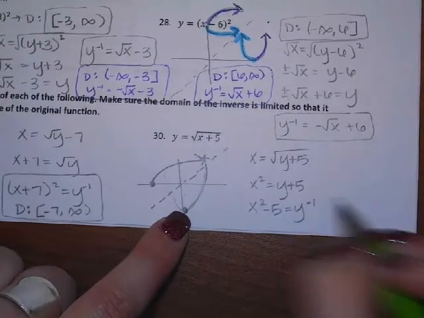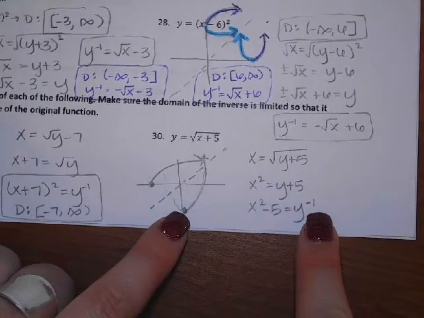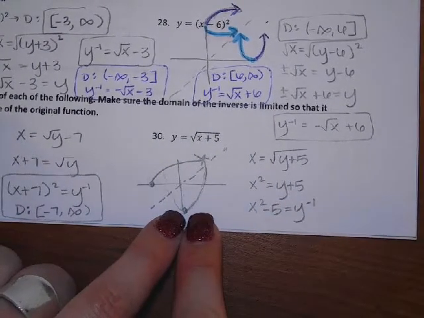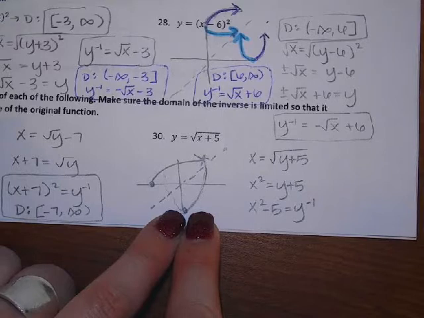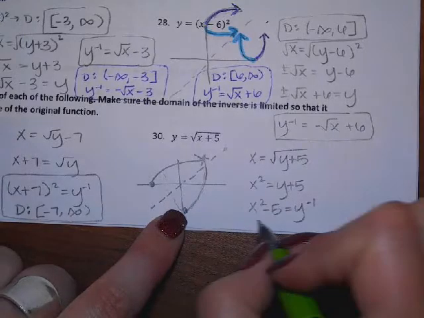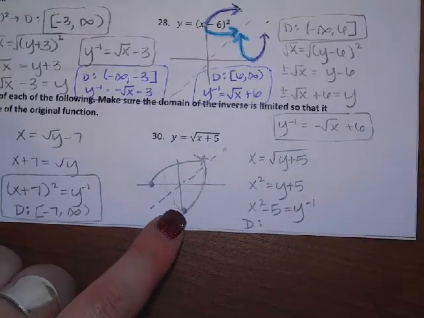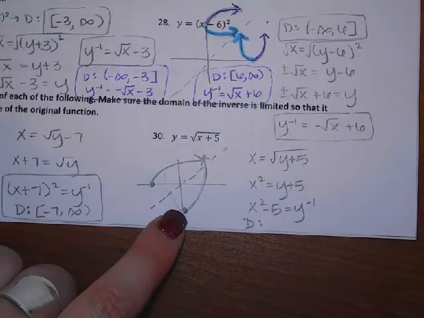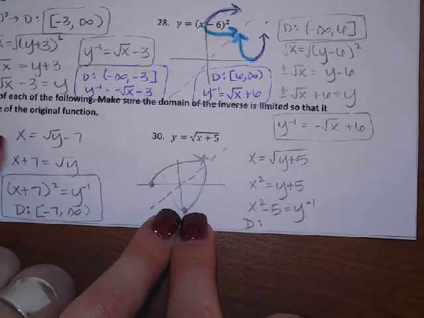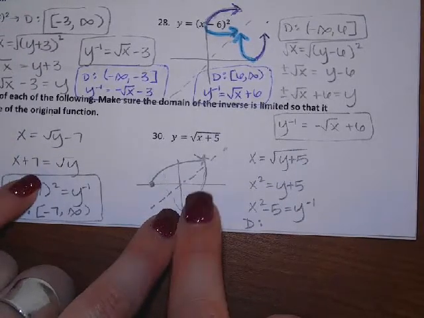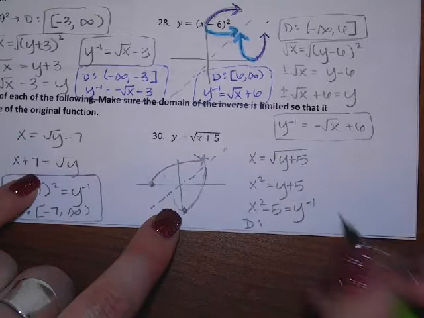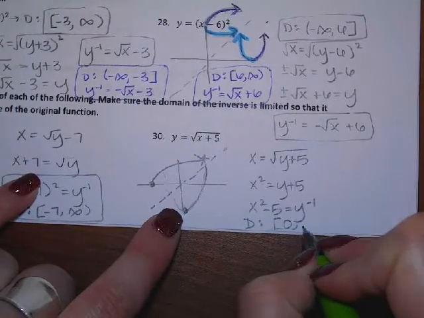Okay, I'm doing my inverse notation, and then I'm being careful to say we're only using the right side of that parabola. So what should I write? Domain is 0 to infinity, because we want the x coordinate on the y coordinate. So 0 to infinity.